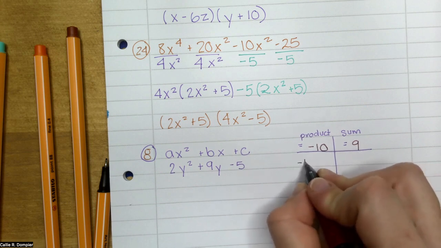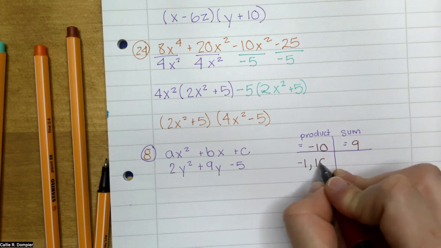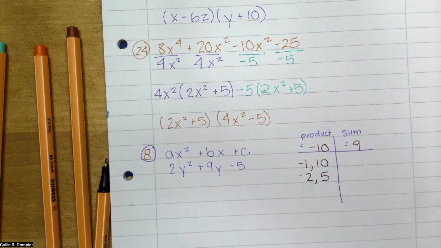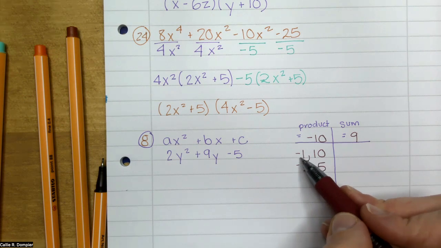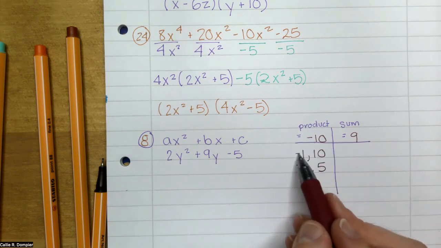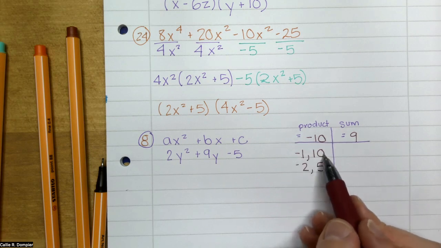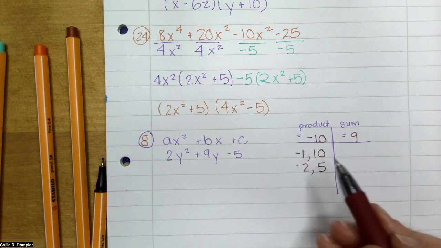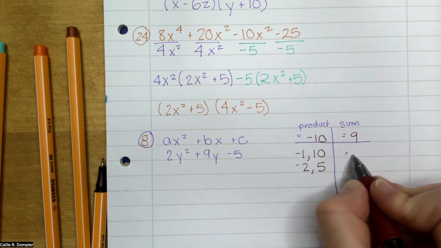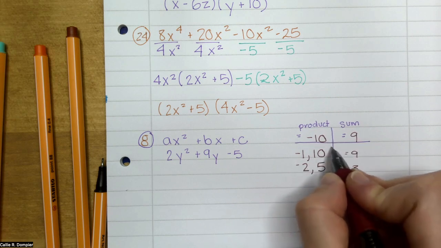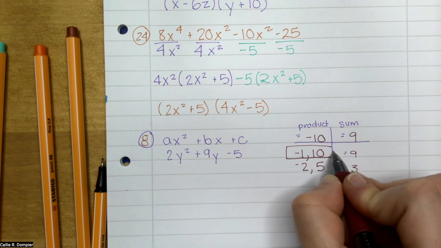I'm going to say -1, +10, -2, +5. This pair multiplies to -10, and this pair multiplies to -10. This pair, 10 plus -1, adds up to 9. 5 plus -2 just adds up to 3. So this is the pair that we like.